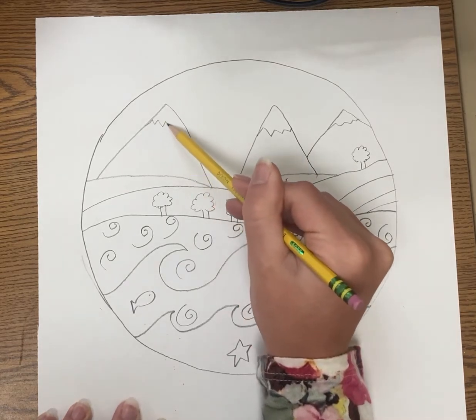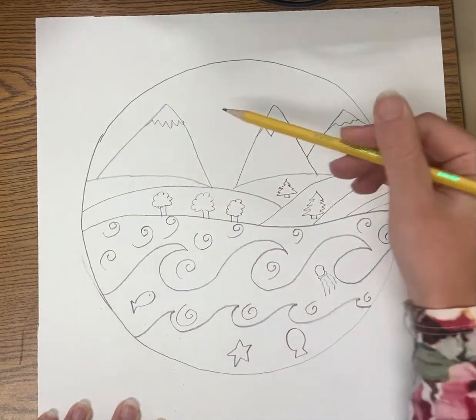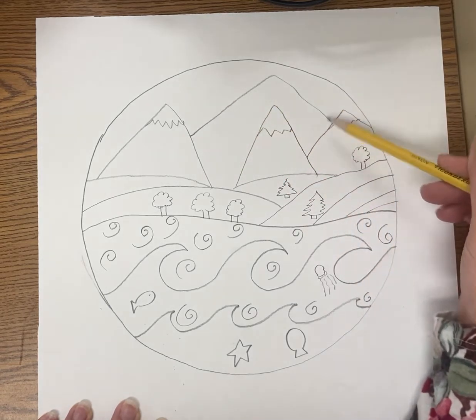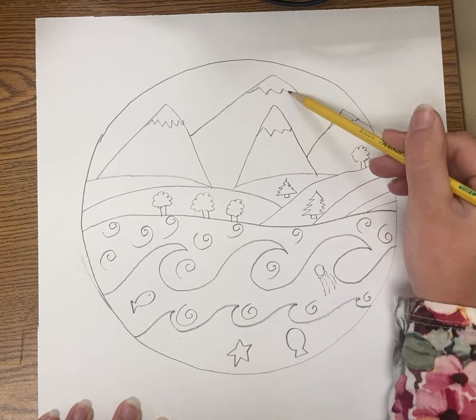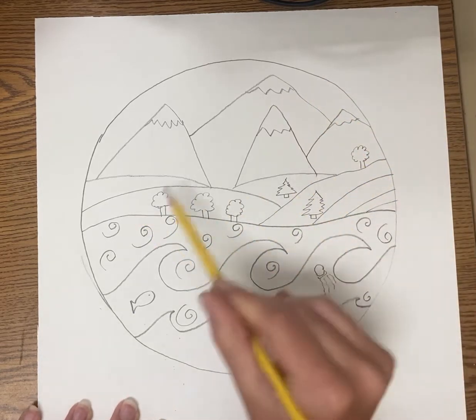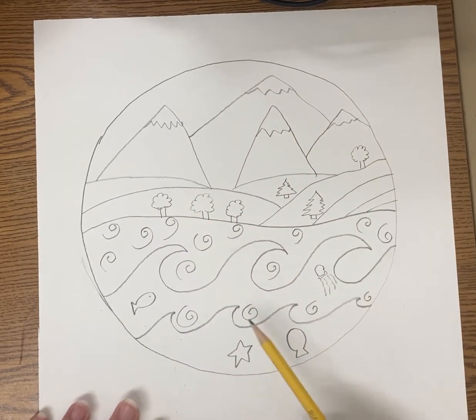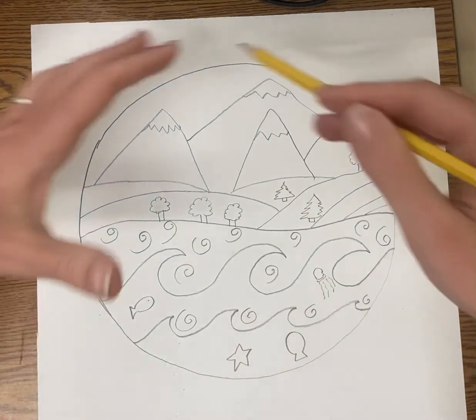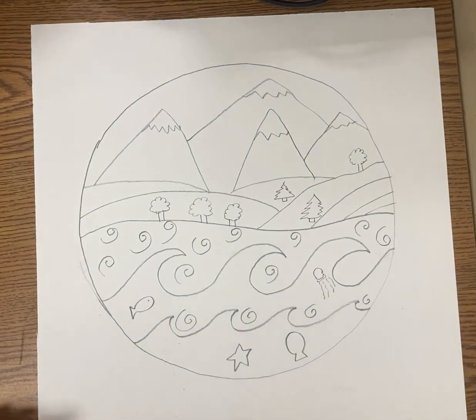The other natural disaster we don't see so much around here, but like an avalanche would also be considered one. If you don't like these mountains, I already said you could change them into volcanoes. Maybe you have houses out here. Maybe you want to add in like a tornado, or you could have like a big tidal wave coming through. That's up to you.